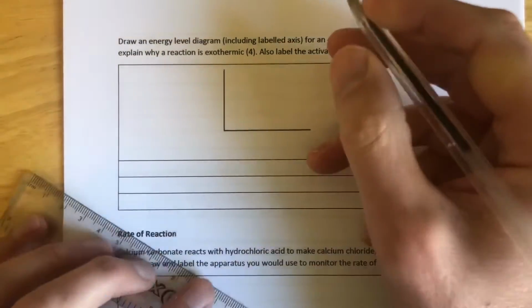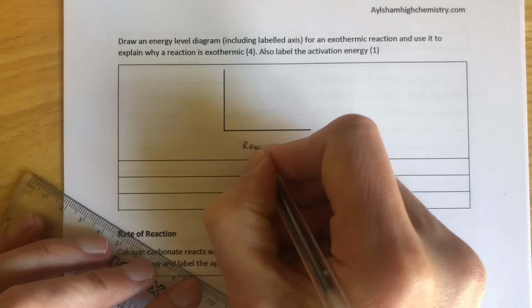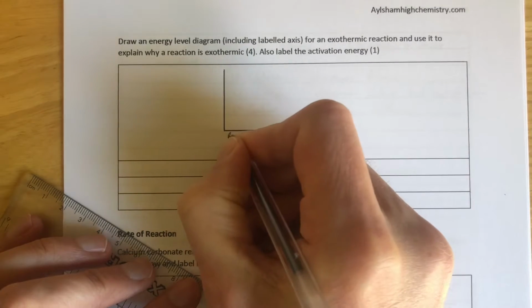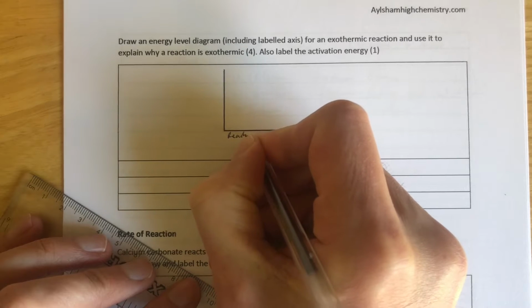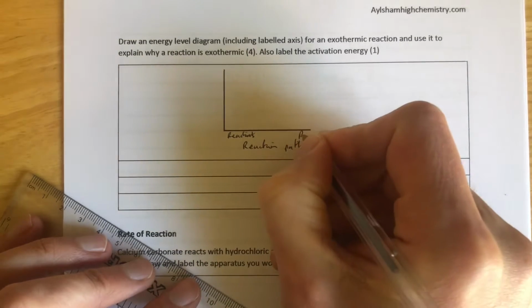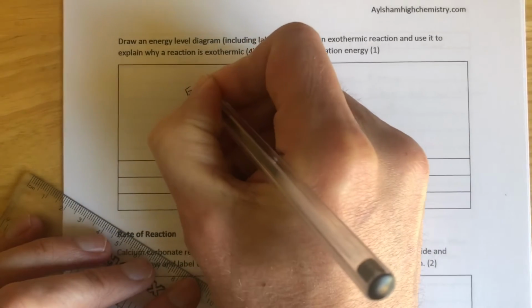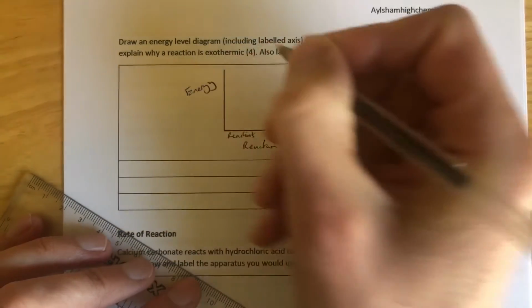So, the bottom axis, a bit of a strange label, reaction path. What that means is we have reactants over here on the left, just like in an equation, and products over here on the right. This is an energy level diagram, so this axis on the y-axis here is energy.